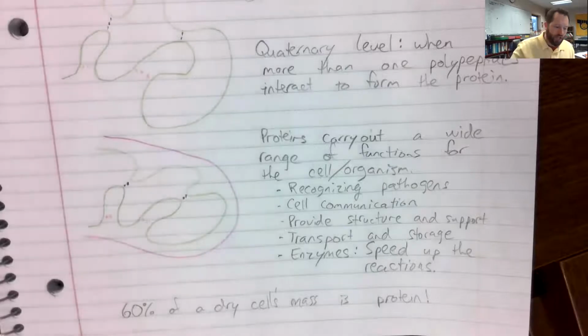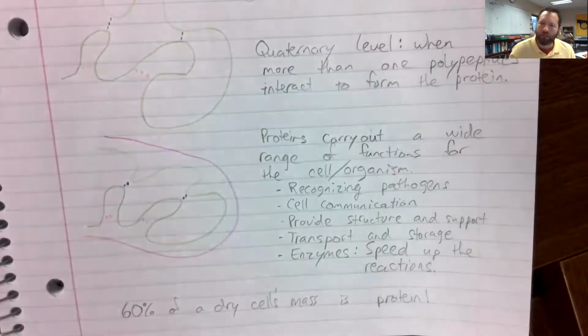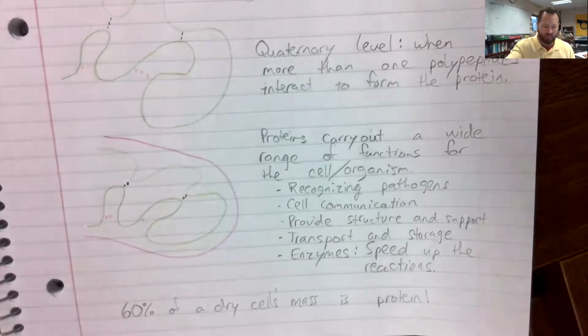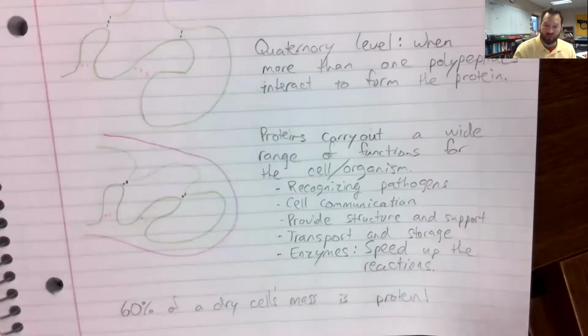The vast majority of a cell is water. Well, if we could dry that cell out, so no water, all we have left are basically the 4 macromolecules. Probably 99% of the mass of a cell would be one of those 4 macromolecules: lipids, nucleic acids, carbohydrates, and proteins. Most of the rest of the cell, 60% of a cell's mass, is protein.